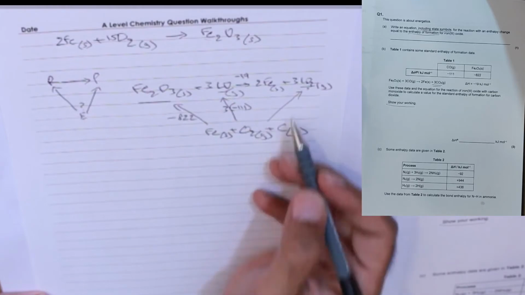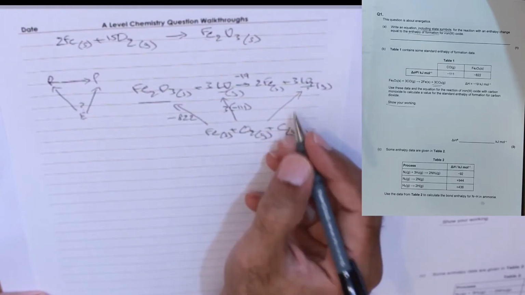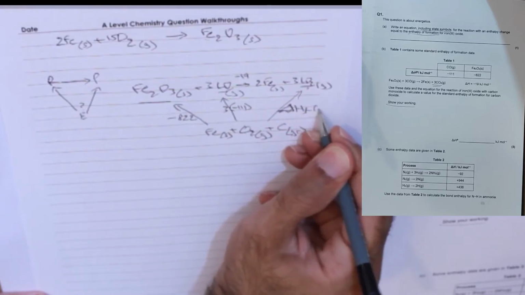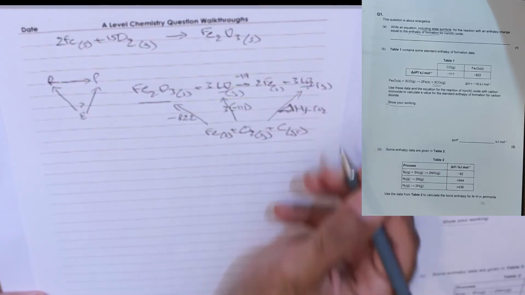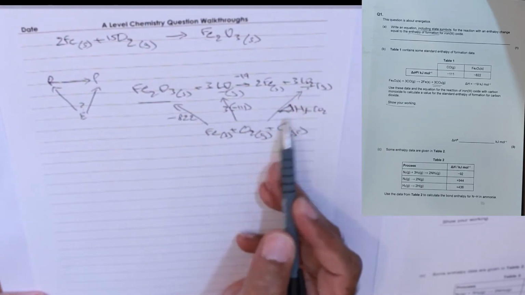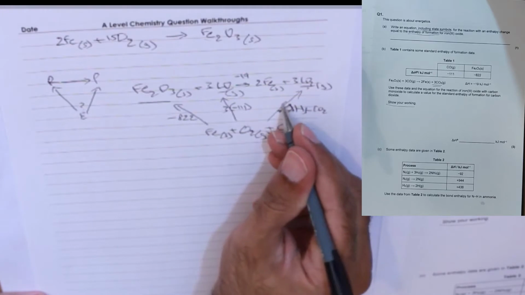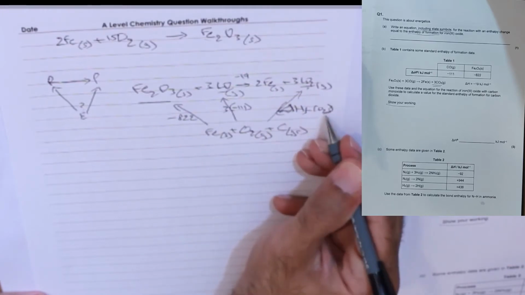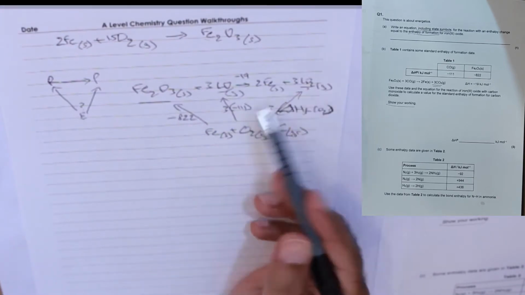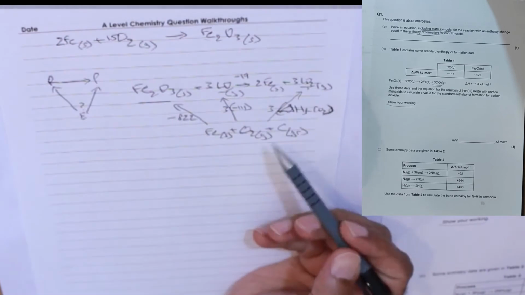Now obviously they want me to work that out. So the enthalpy of formation of carbon dioxide. Now here's the problem though again. Enthalpy of formation means 1 mole, but I'm making 3 moles. So when I do find this answer, this will be the answer for 3 times the enthalpy of formation of carbon dioxide. So that's my working out done. Actually, that's probably 1 mark. That's how you're going to get 1 mark. Let's start working it out.